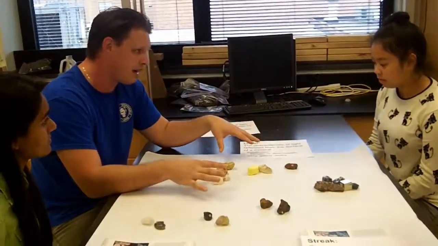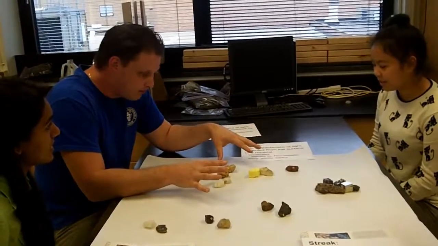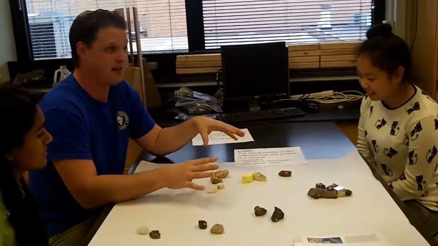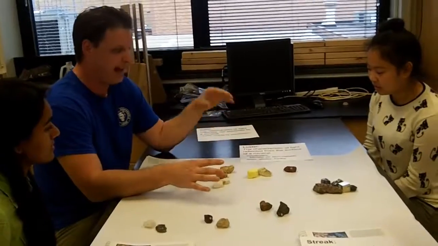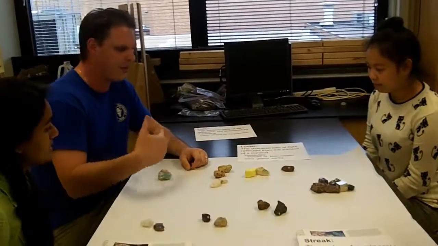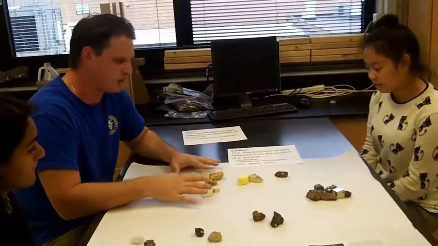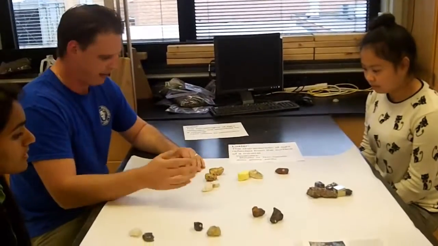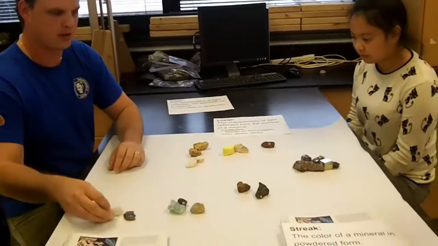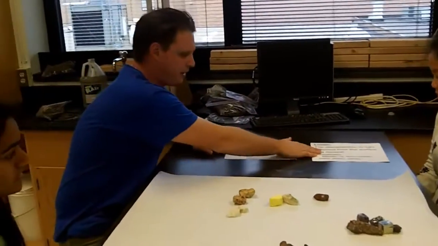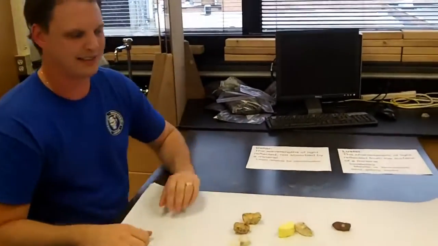What do the metallic ones look like? Metal, exactly. And the non-metallic ones don't look like metal. And then we have a variation in terms of how they reflect light. Some are a little bit more shiny than others. Now the last one that we're going to talk about, and I'm going to move these guys out of the way, still want them to be visible, is something called streak.